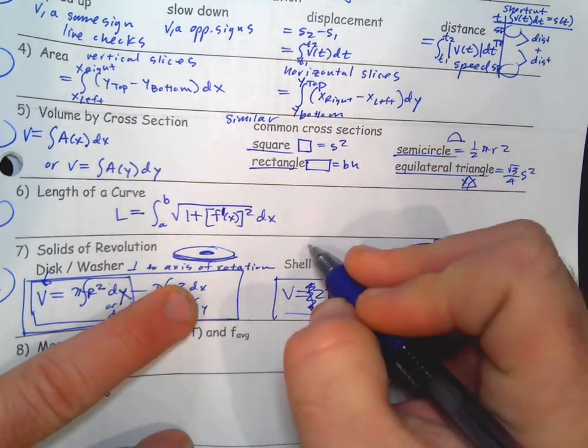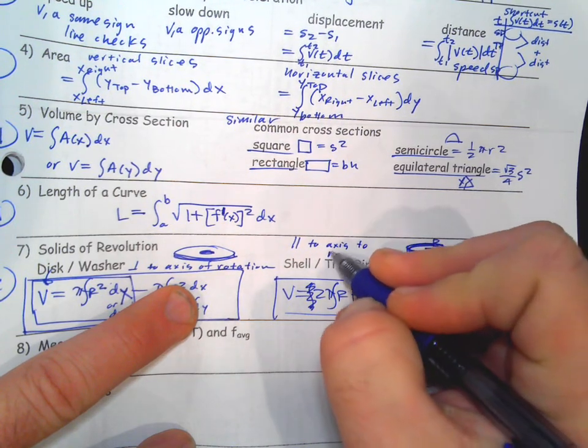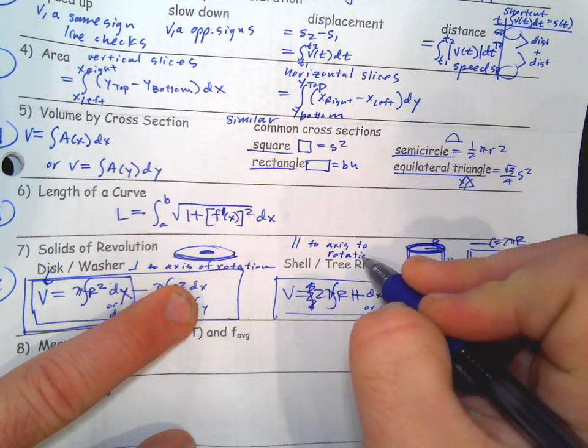Now, these are always going to be parallel to the axis of rotation. You will get shells if you slice it parallel to the axis of rotation.